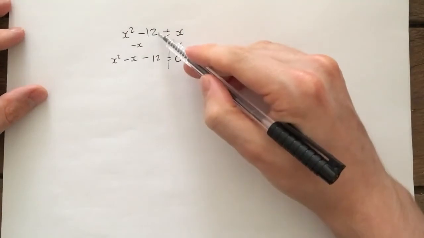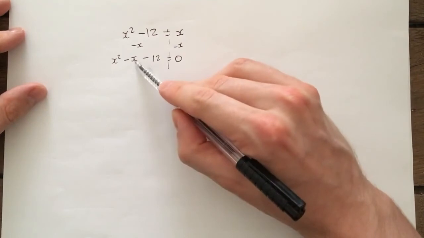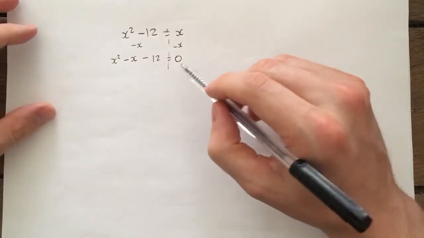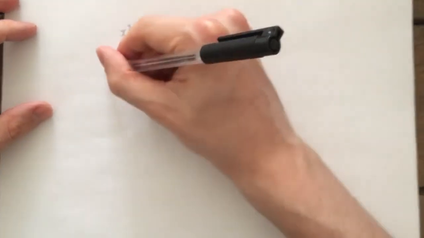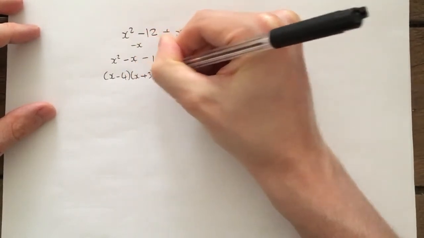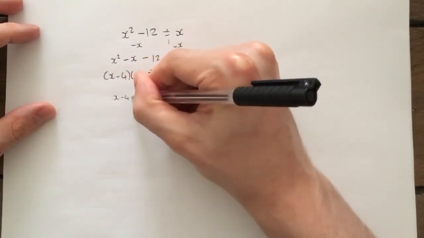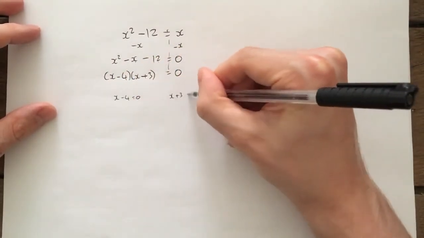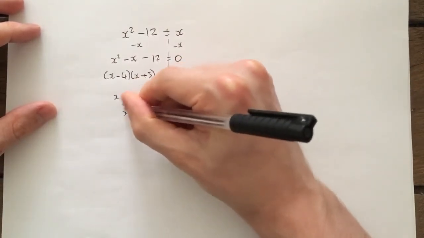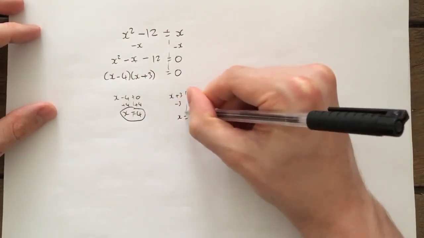Now you could argue, why don't I put the minus x after the minus 12? Well, I just prefer this layout: x squared, then the x, then the number, because that's the layout we're used to seeing. Then I would say, can I factorise it? Yep, x minus 4, x plus 3 equals 0. And then can I solve it? x minus 4 equals 0, x plus 3 equals 0. Add 4, x equals 4. Minus 3, x equals negative 3.